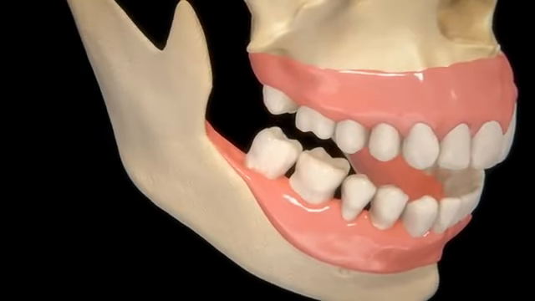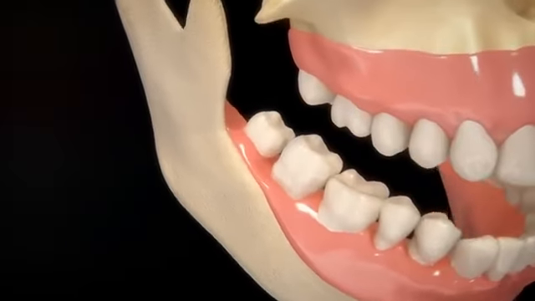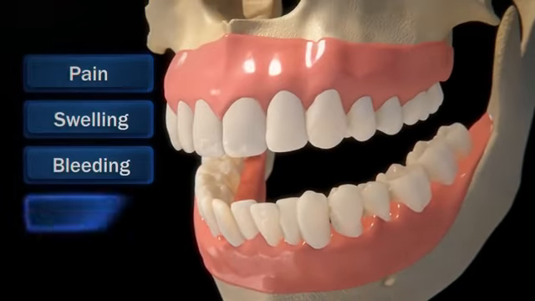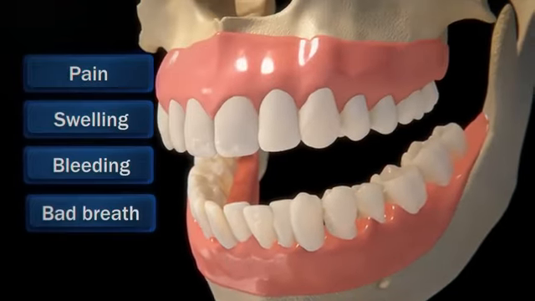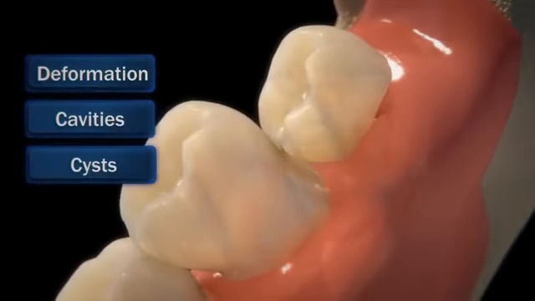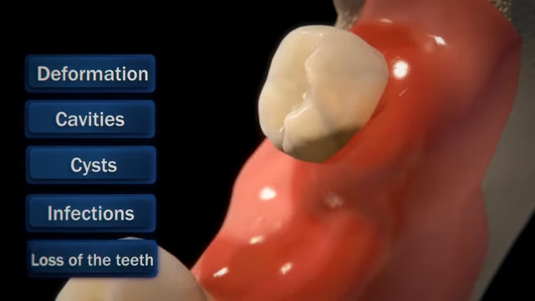Sometimes wisdom teeth do not cause problems. However, if there is not enough space for them to grow, they could push against another tooth, causing not only great pain, swelling, bleeding, and bad breath, but also teeth crowding to the degree of causing deformation, cavities, cysts, infections, and in some cases, even the loss of teeth closest to them.